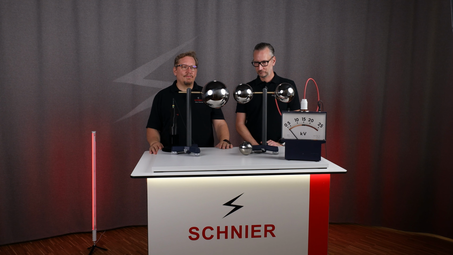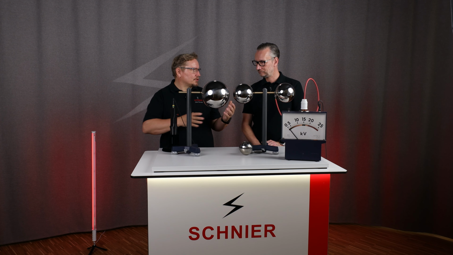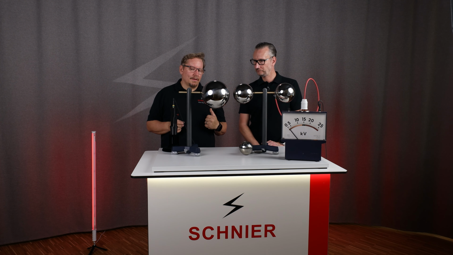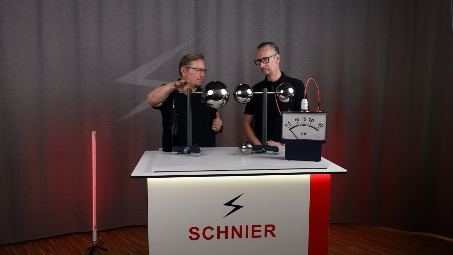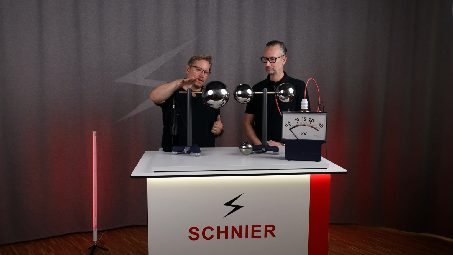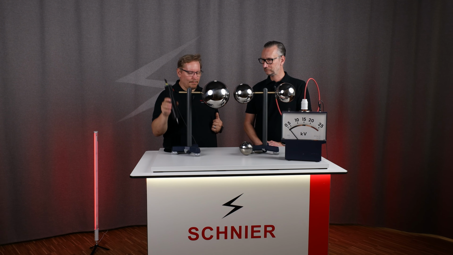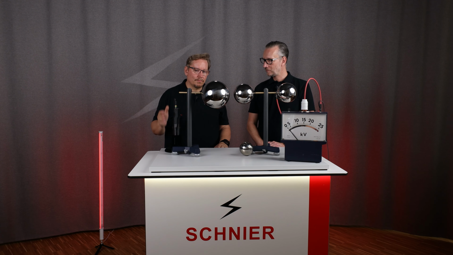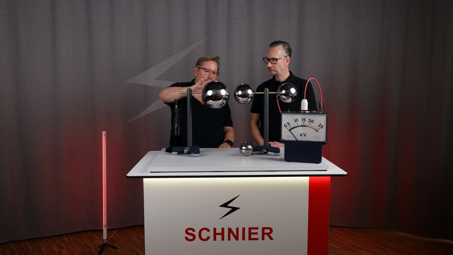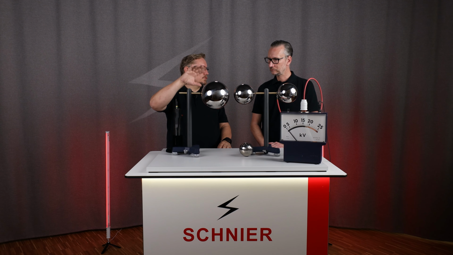That means that I can move the charge in a conductive body. Here we have an isolated ball, suspended in isolation. I will charge the ball using our high voltage generator, the mini flocker. The generator creates negative high voltage. That means we will have a big electron surplus here.